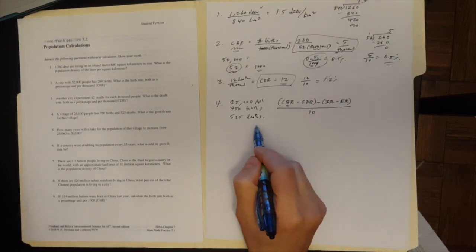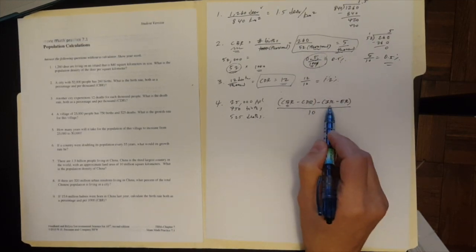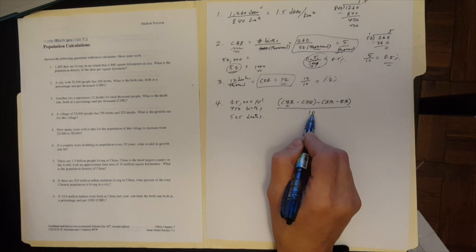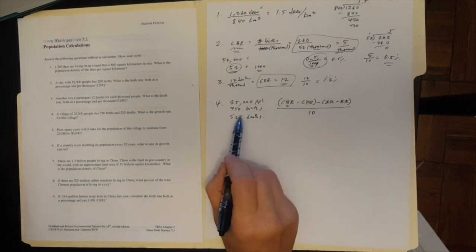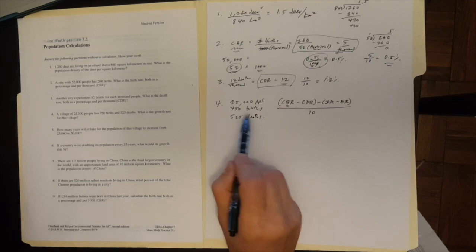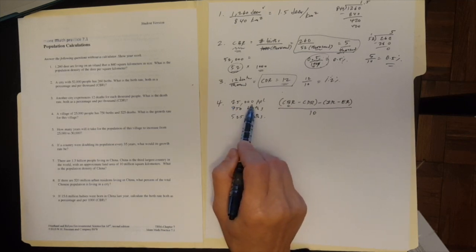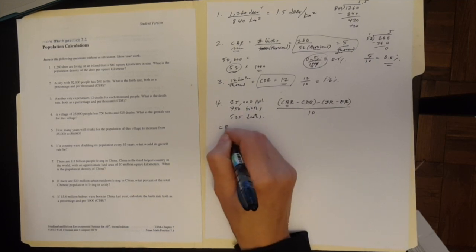So in this case, that's what it looks like. They didn't mention any immigration or emigration. So we're just going to do CBR minus CDR divided by 10. Now we don't have the CBR or CDR yet. We just have the total number of births, total number of deaths. And we do have the total population. So let's figure out what the CBR is first.